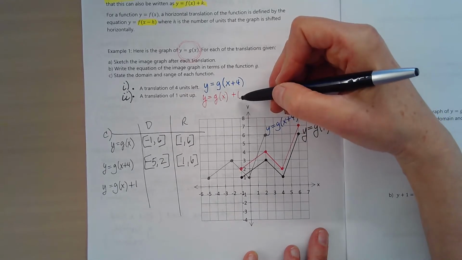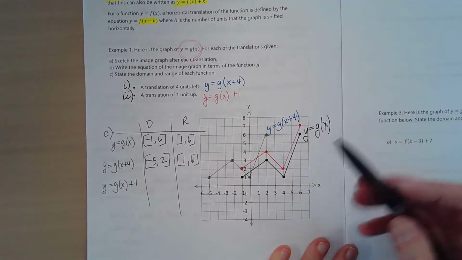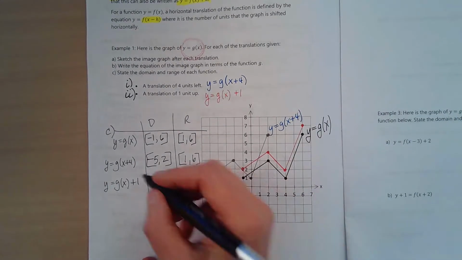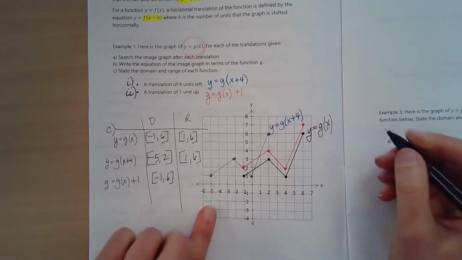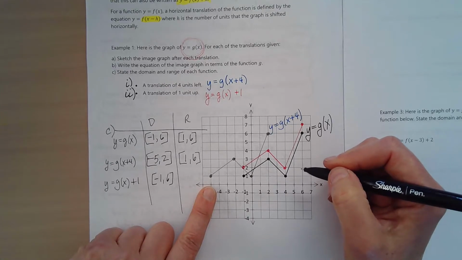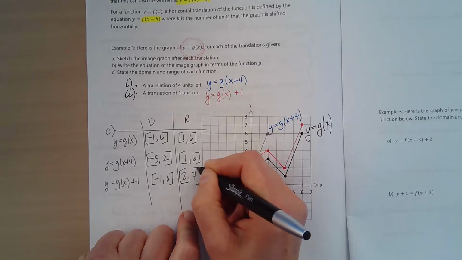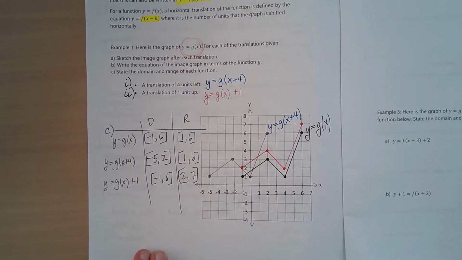Same with this one. The range is going to change, but the graph hasn't shifted horizontally. So the domain should stay the same. And sure enough, the domain is the same, right? The black and the red domain is the same. So -1 to 6. And the range has been shifted up 1, so now it's from 2 to 7. Okay? All right.